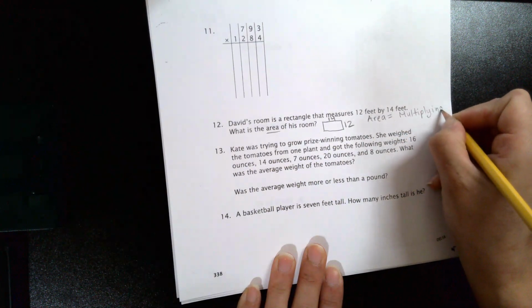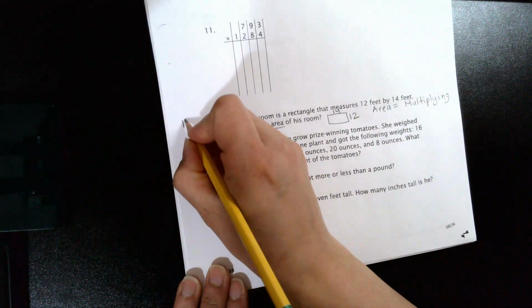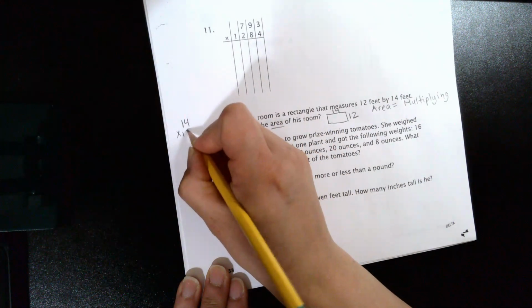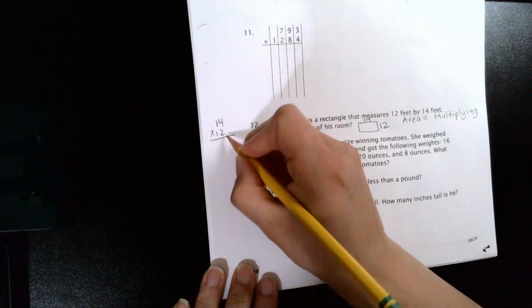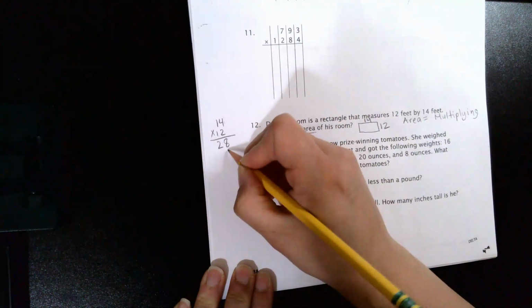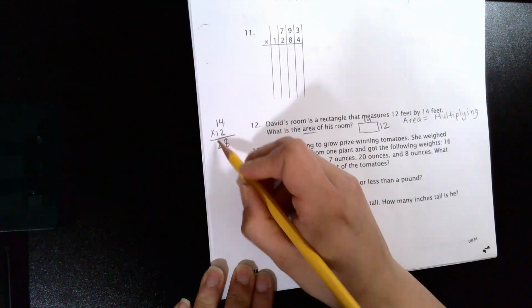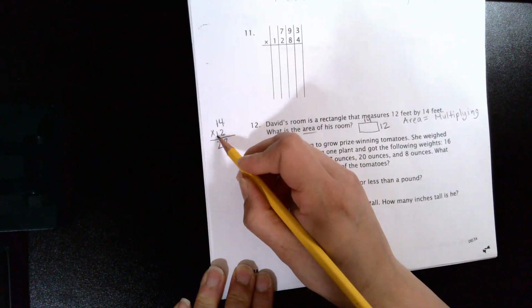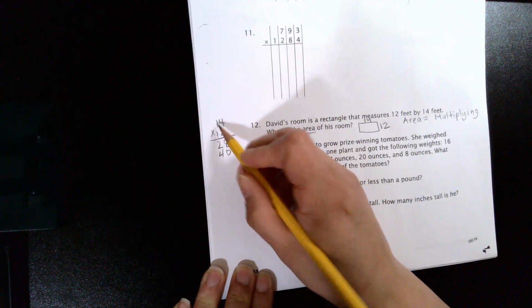Okay, so we just go ahead and do our multiplication. We can come over here, 14 times 12 is, and then we can start working on it. Okay, 14 times 12, we do 2 times 4 is 8, 2 times 1 is 2, put our 0 for a space holder because we're done multiplying our ones place. Now we're going to the tens place. So 1 times 4 is 4, and 1 times 1 is 1.